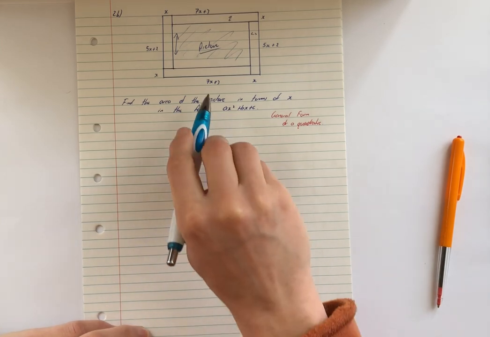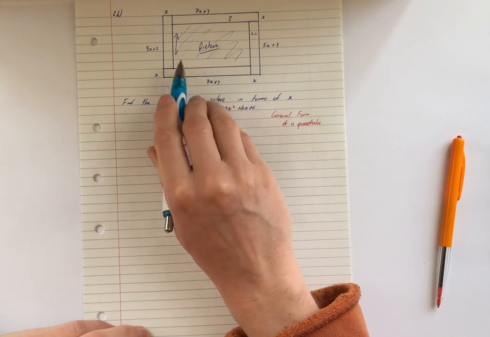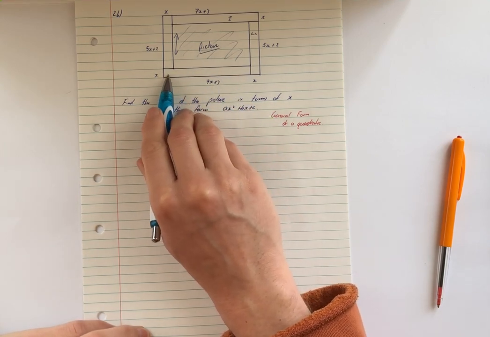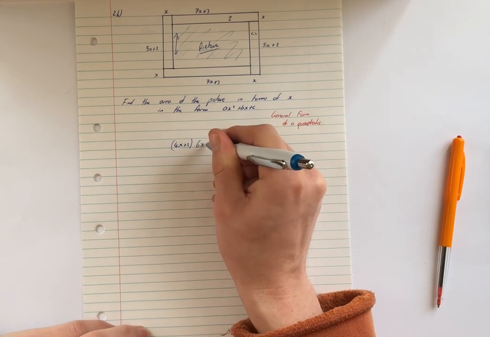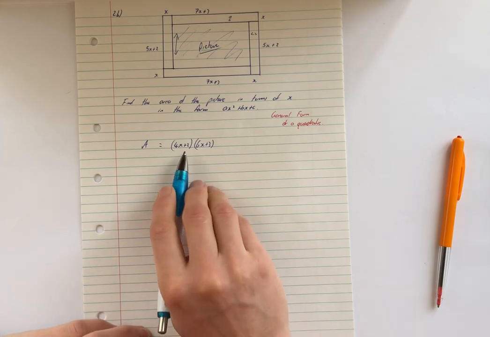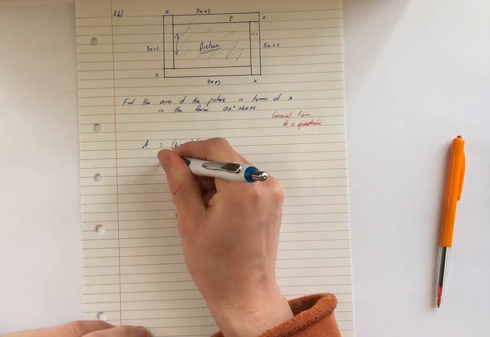That's the height. The base, we know this total piece of framing is 7x plus 3, so the base is going to be 7x plus 3 minus that width x, so 6x plus 3. That is the area, and usually that's good enough, but they want it in this general form, so we're going to have to expand this out.